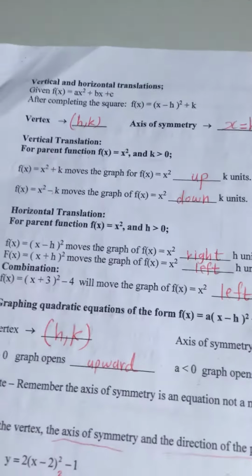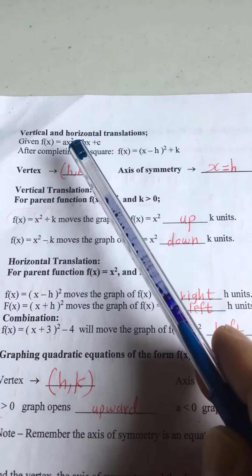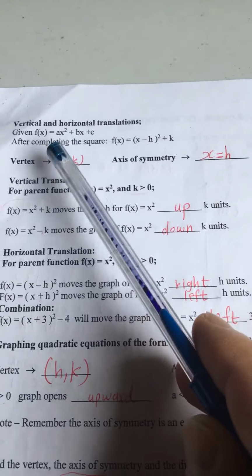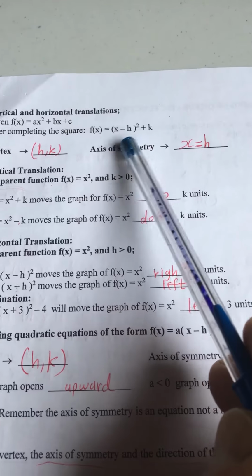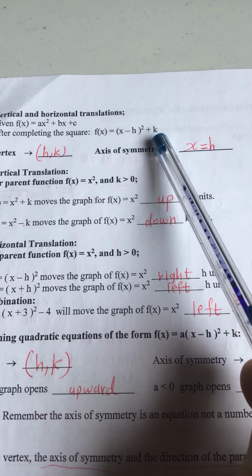Vertical and horizontal translations. Now given f of x equals ax squared plus bx plus c, after completing the square, we can rewrite this quadratic function in this form: f of x equals a times x minus h squared plus k.